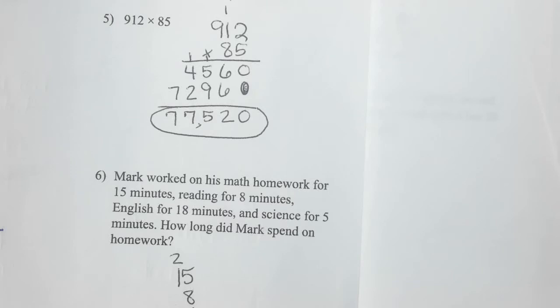Okay. Listen, it just takes practice. One thing you can do is, I do not mind, if you're doing homework, check it with a calculator. Check it with a parent. I don't mind. Whatever works to help you get better at it. Okay?